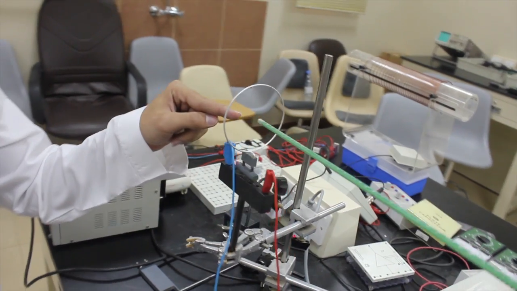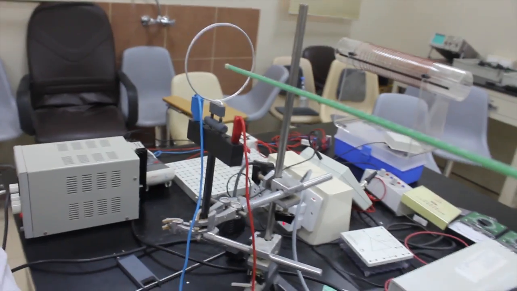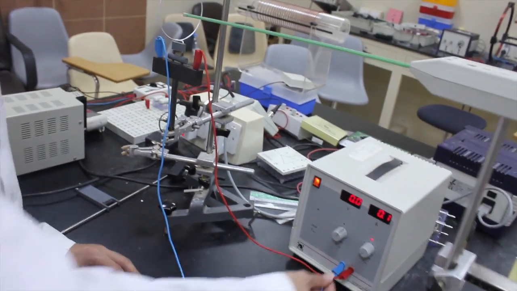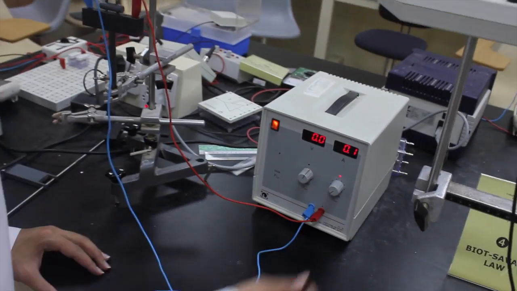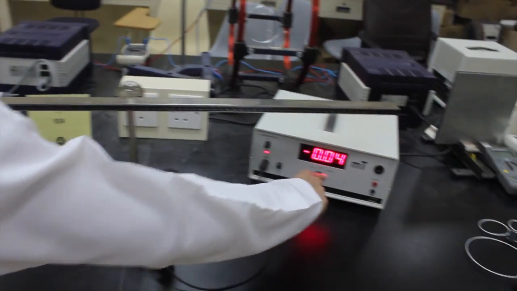The Hall sensor is at the center. So the current is at 0 ampere and the magnetic field is also 0.